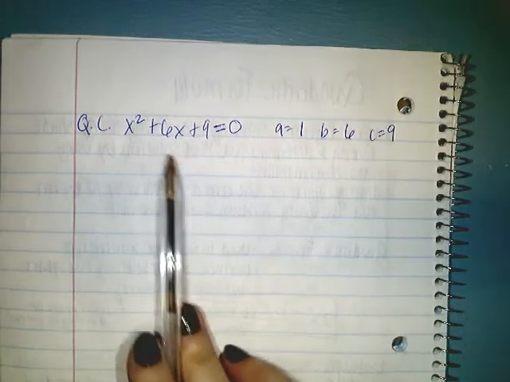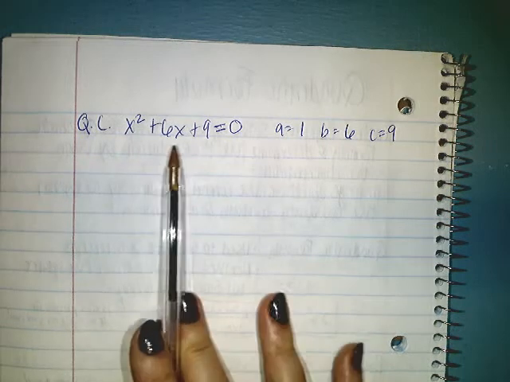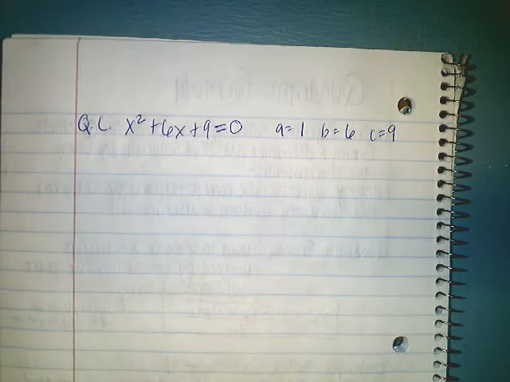So again, I would actually normally recommend you solve this the most efficient way, which would be factoring or completing the square because it's a perfect square trinomial. But regardless, we're going to move on. Trying this with the quadratic formula.